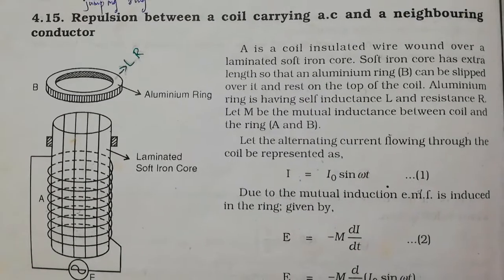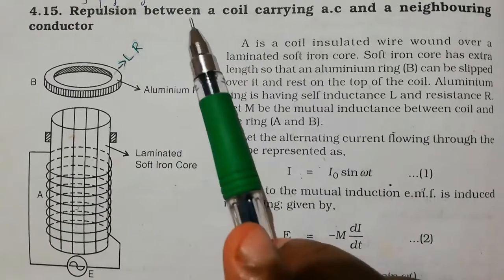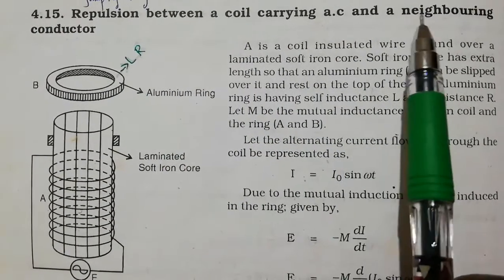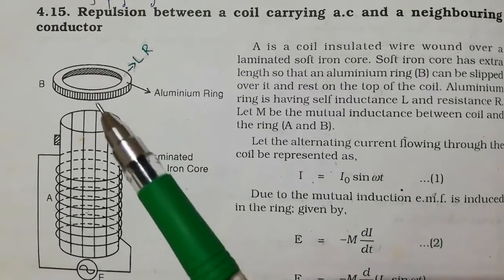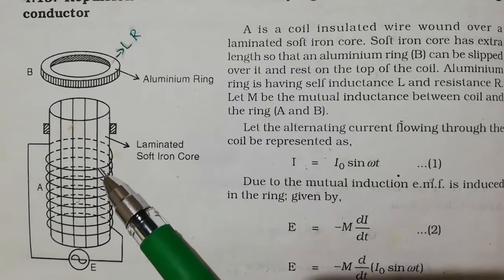Hi dears, today we will deal with the subject of repulsion between a coil carrying an AC and a neighbouring conductor. Here we have the apparatus to study this topic.